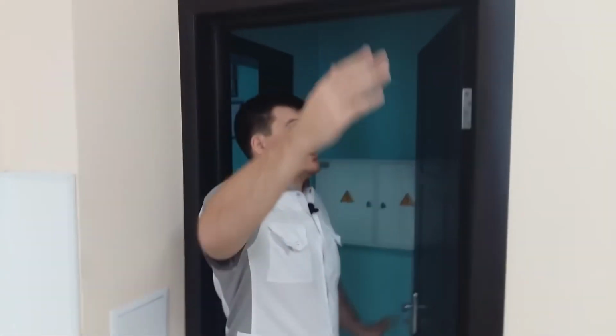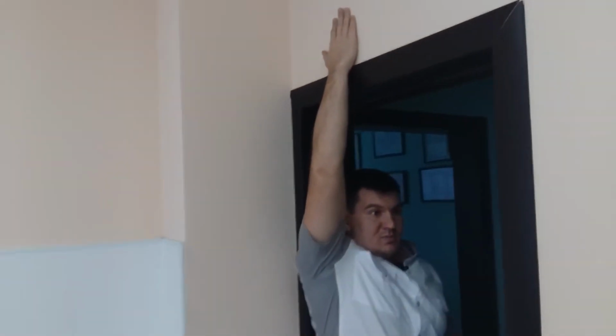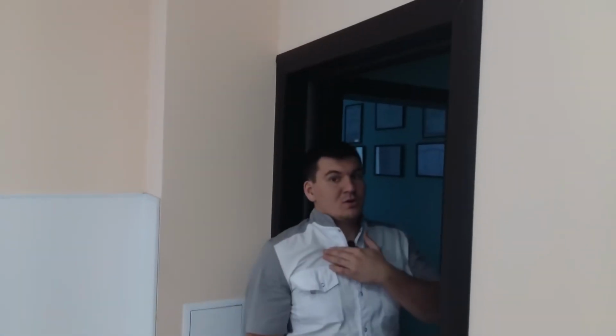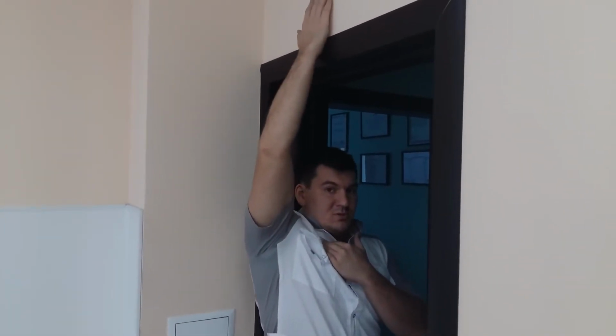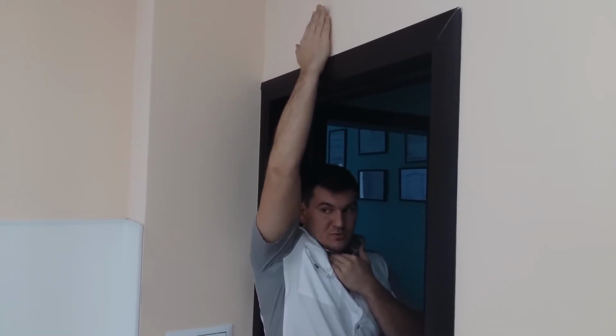So this is how I stand in the doorway. I put my hand here and apply pressure for about 3 seconds, then relaxing my hand, I put the other one here under the clavicle, just to feel how the muscles tense up. I apply pressure and relax, apply pressure for a second or three and relax. Do this only after you have at least slightly relieved these sick points here.